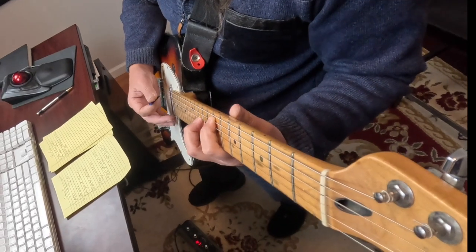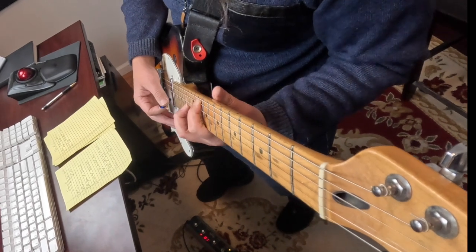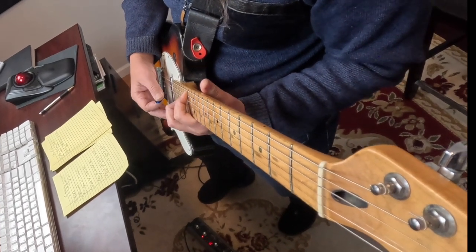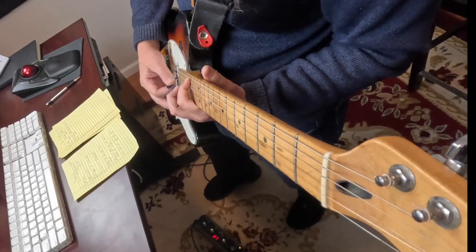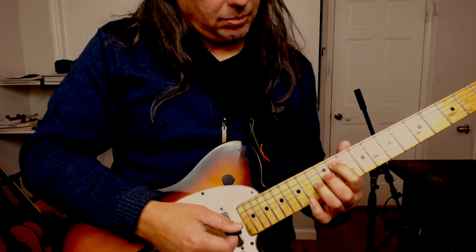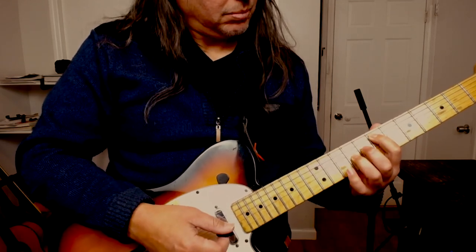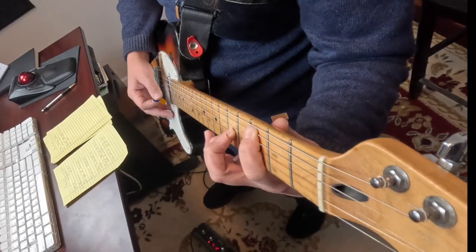Octaves, if you know your scale, you can use them anywhere. Super fun.